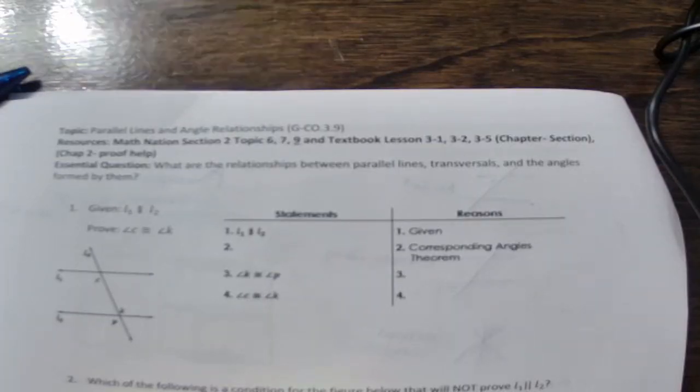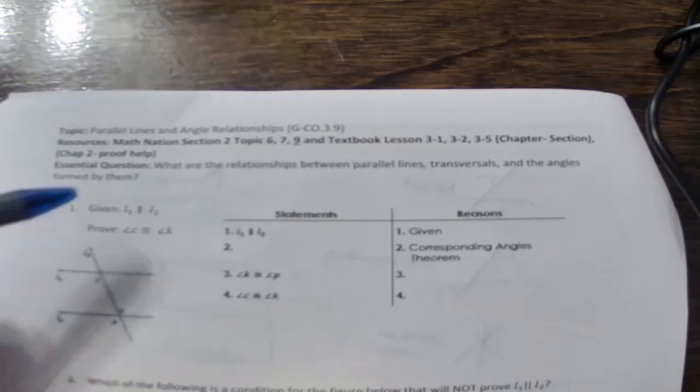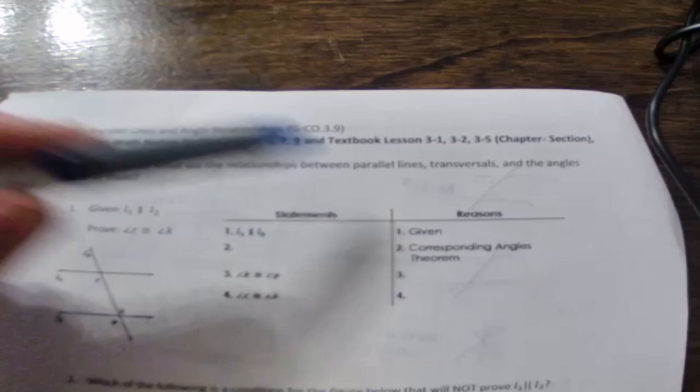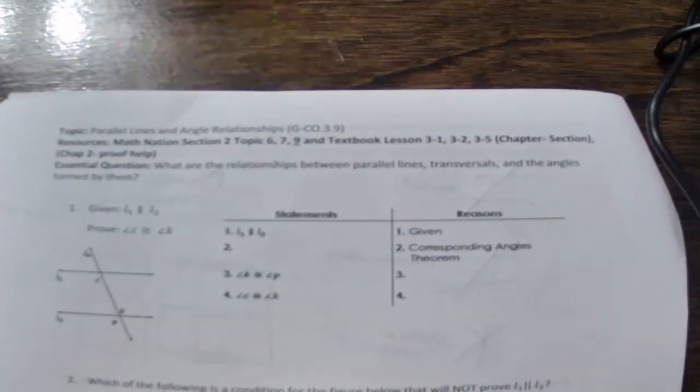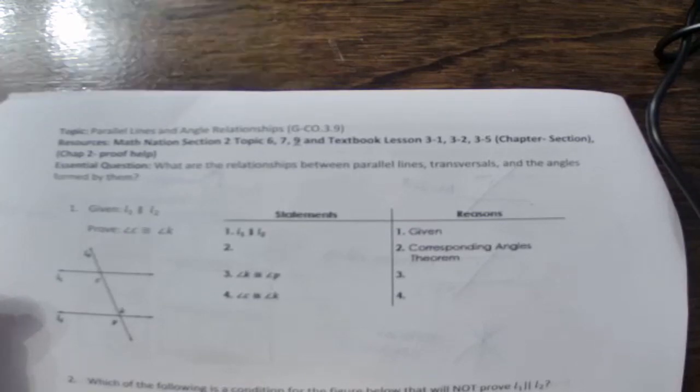So now we're looking at page 14, number 1. We are now using our angle relationships in proofs. Remember with proofs, the first thing is always the given. So the first statement will be whatever they say, and the first reason will be given. They already put that in there for us. We're trying to prove that angle C is congruent to angle K.